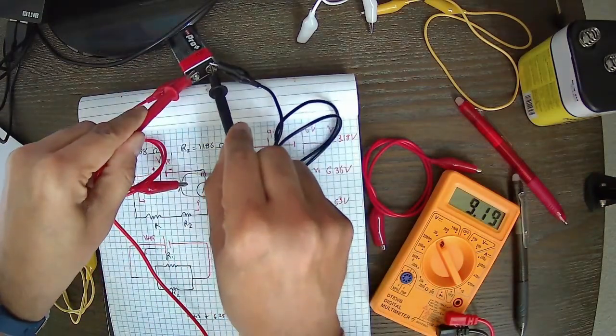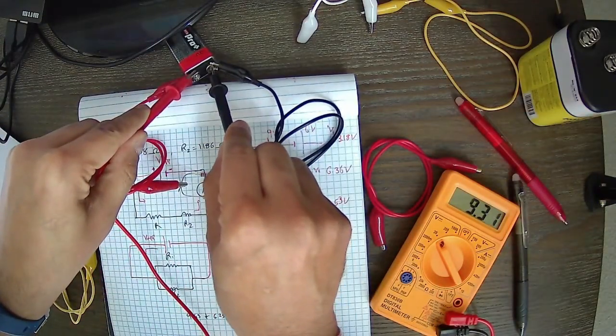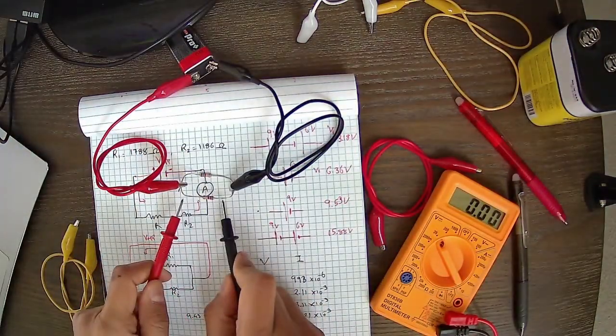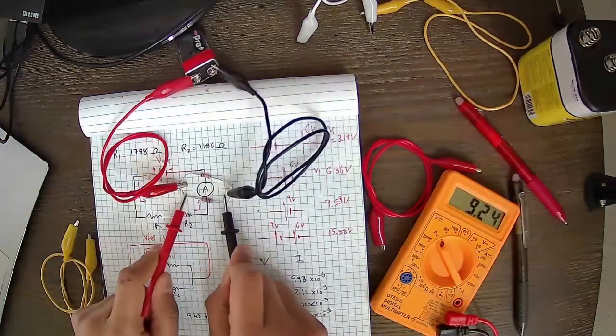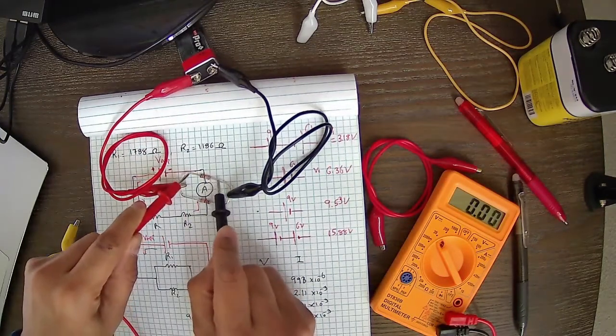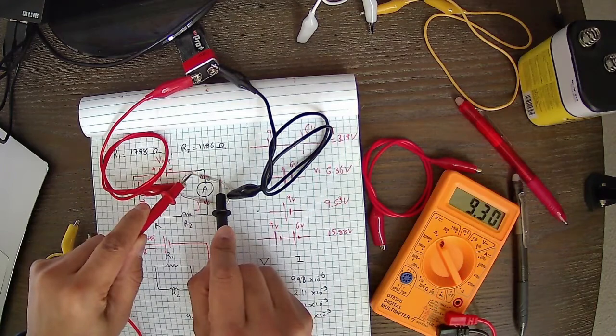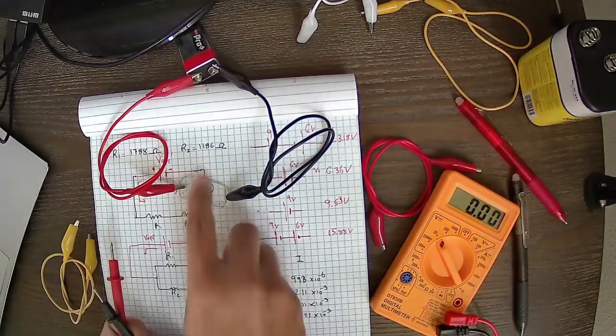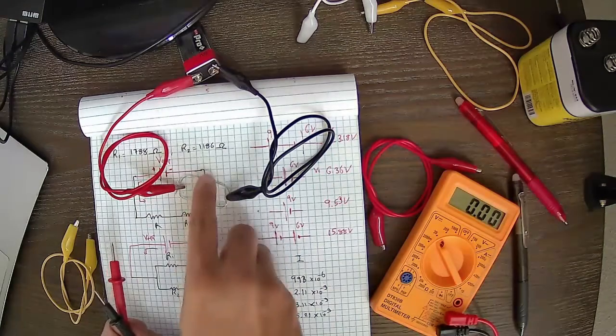Hopefully it will be stable. About 9.3, something like that. Now let's see the voltage across this one. It's the same. How about this one? 9.3. So the voltage across these two is the same.